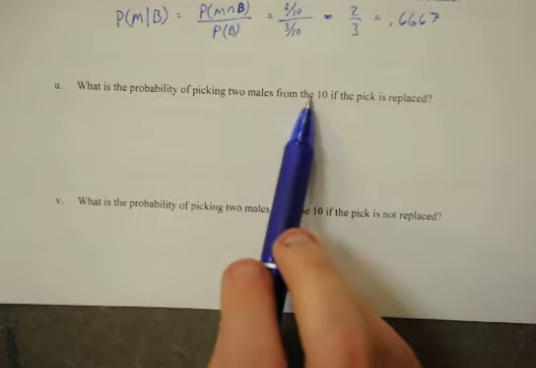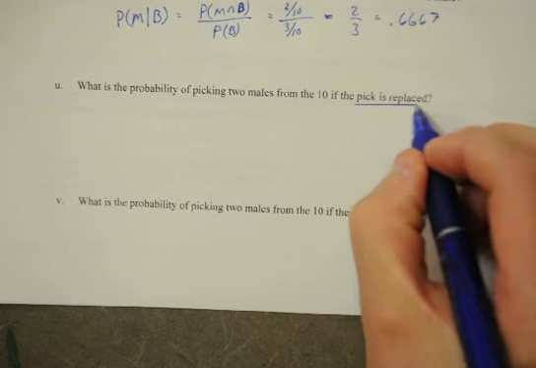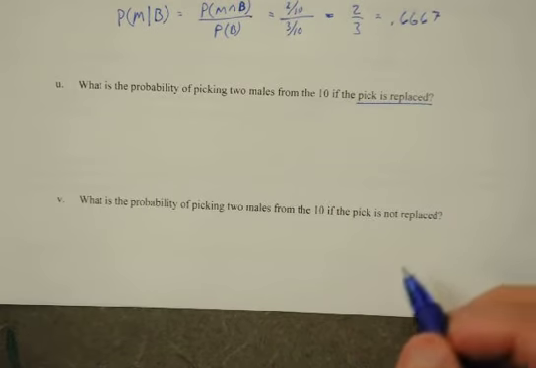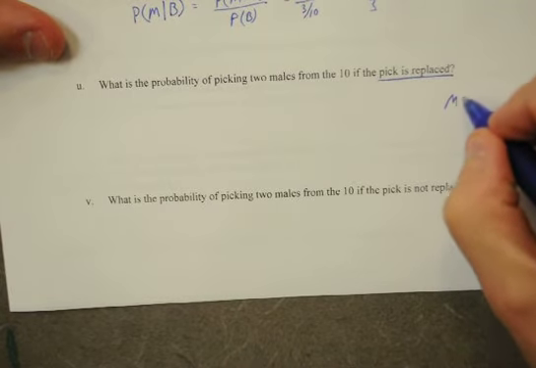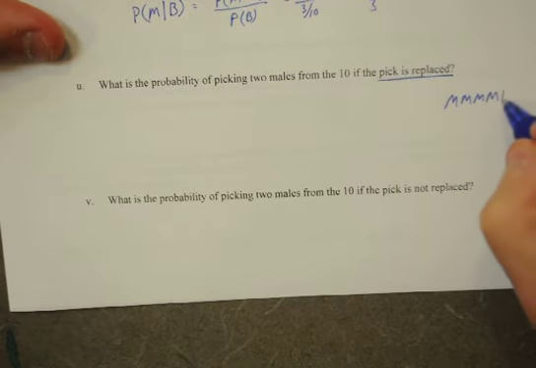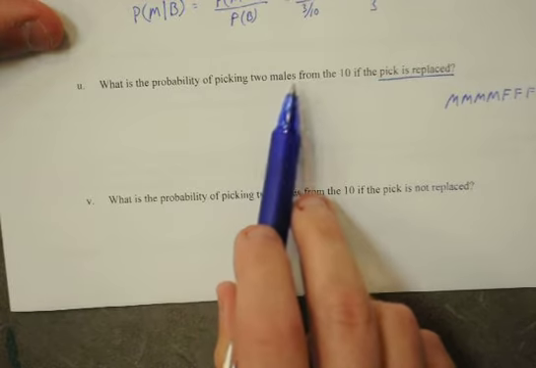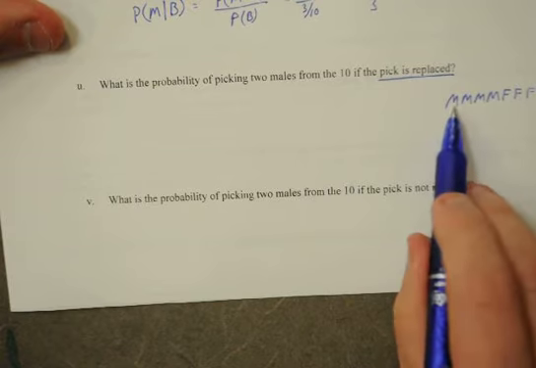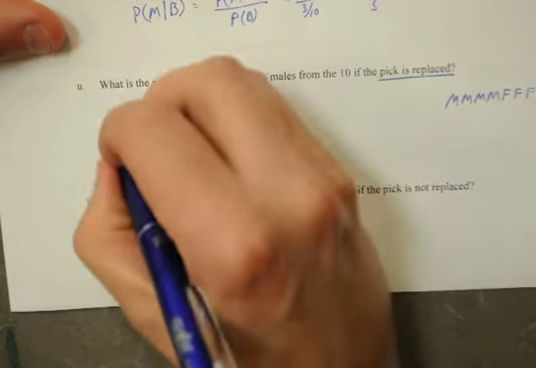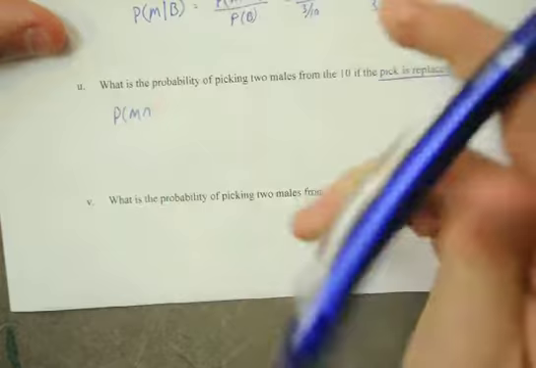What is the probability of picking 2 males from 10 if the pick is replaced? Pick is replaced. So imagine you got everybody lined up. You got our 4 males that we're working with, and we got our 6 females. And I say, what is the probability of picking 2 males if the pick is replaced? So what's the probability of picking 1 male? Think about it like this. Probability of male and male.